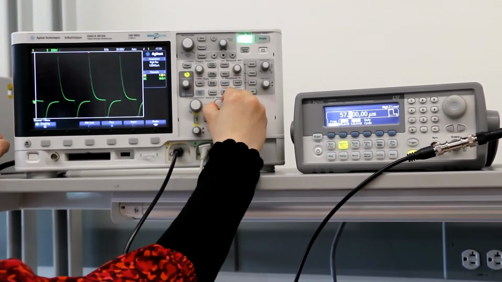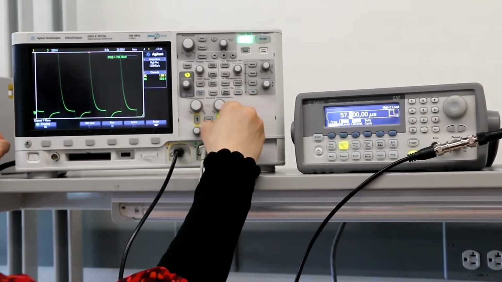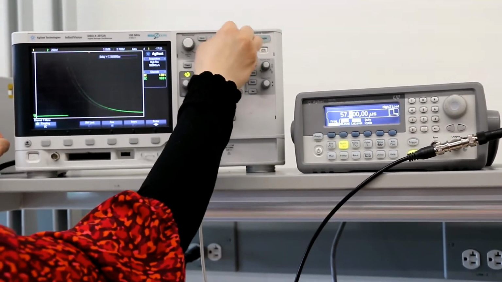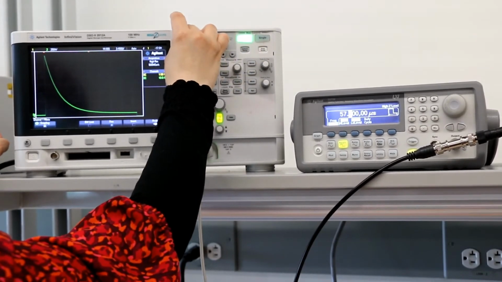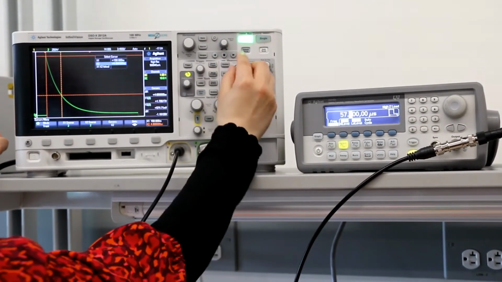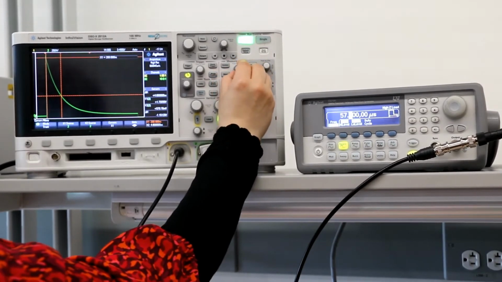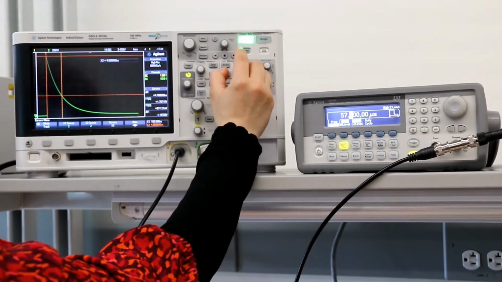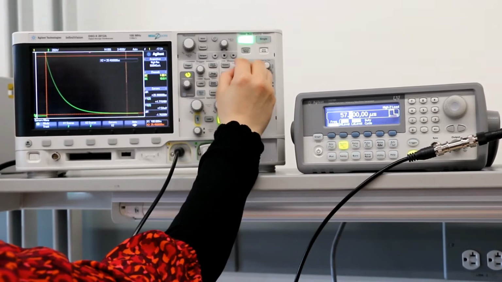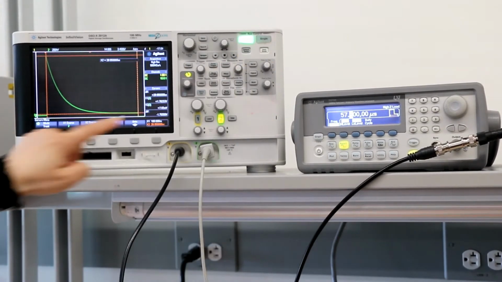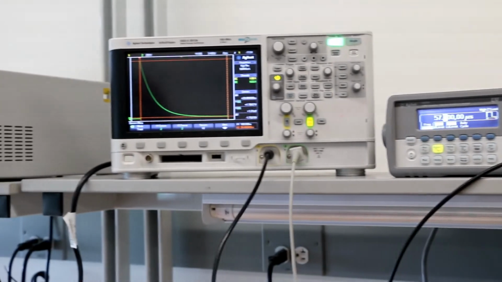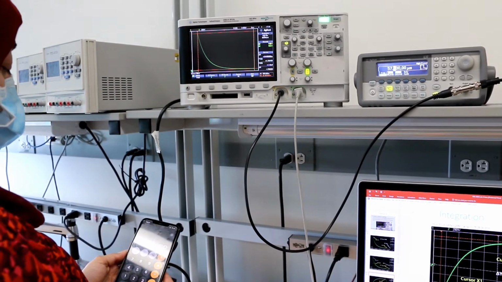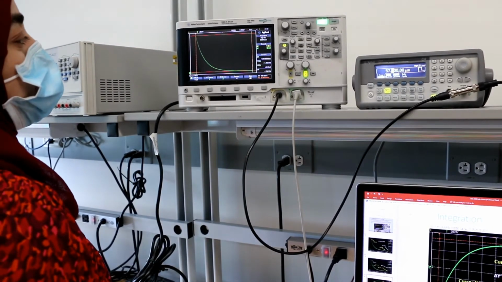Maximize it horizontally. Now cursors. Cursor x1 at the very top, cursor x2 at the very bottom. Now read delta y, 1.76, multiply it by 0.632, which is 1.1.